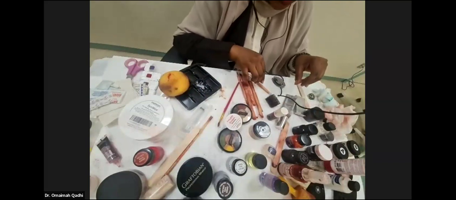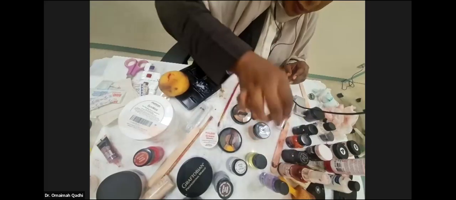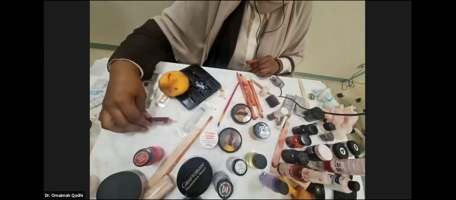We have to ensure all the materials we produce are safe for skin, made only for humans. I think this is the most important thing.